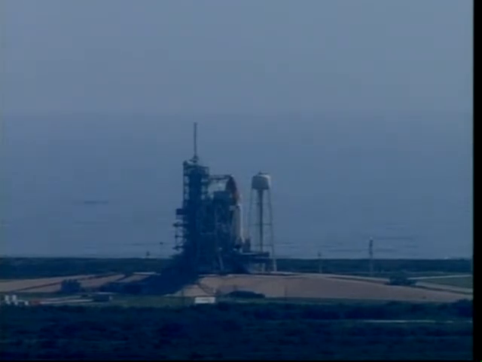Only one of the TAL sites must be forecast go for launch to proceed. At Morone, Spain, weather is forecast go as well, and at Istres-les-Tubes, the forecast has been go also.